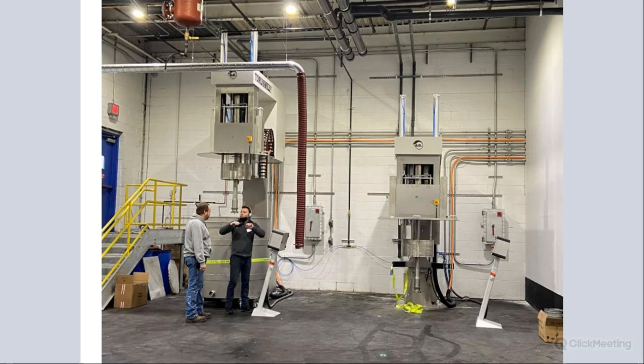Here is an example of two large manufacturing scale TMs. They were installed in St. Louis. And you can see that the blade is not installed yet, but the basket is on them already. So this is actually a revolutionary 2-in-1 system.